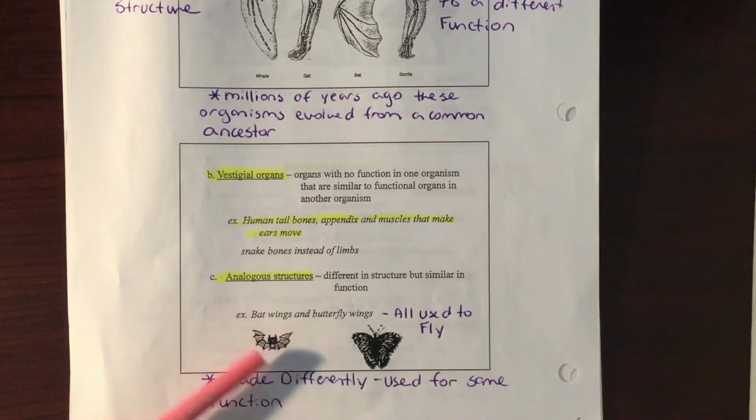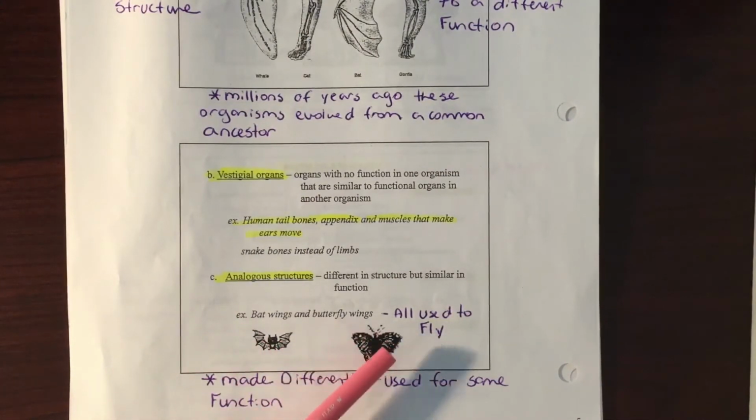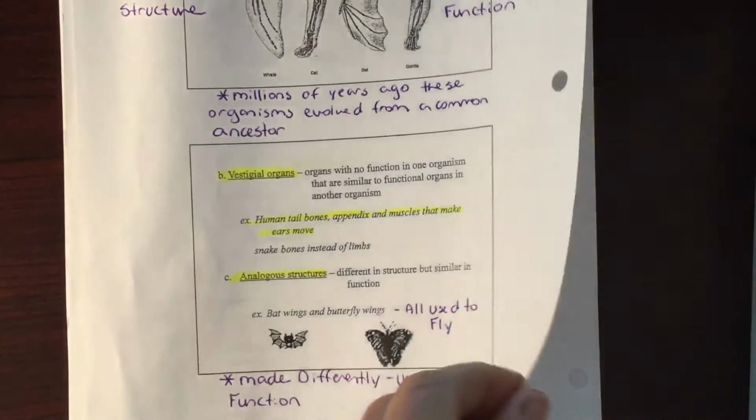Whether it's some skin, whether it's a couple cells thick, or your bird's got some feathers and bones to it, they're all going to use them to fly, but they're all made up a little bit differently. So that's our analogous structures there. So a little bit different than homologous. So those are all different body structures that we have.